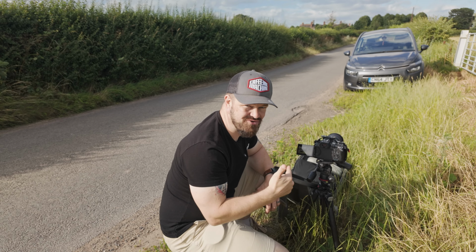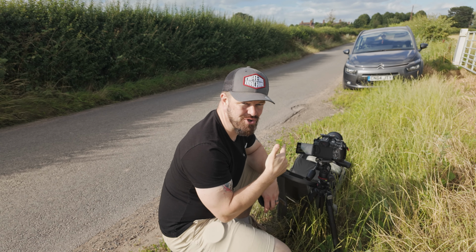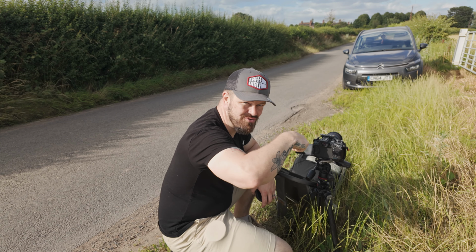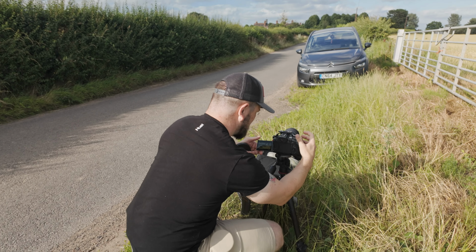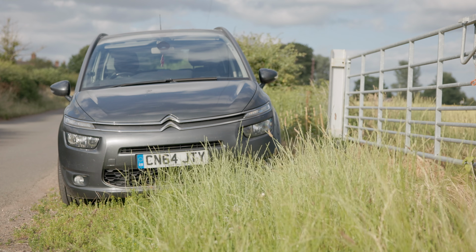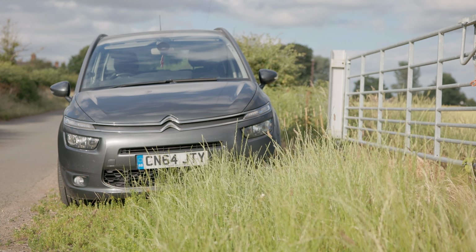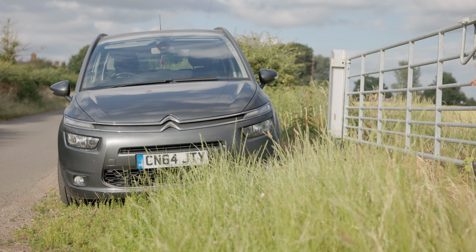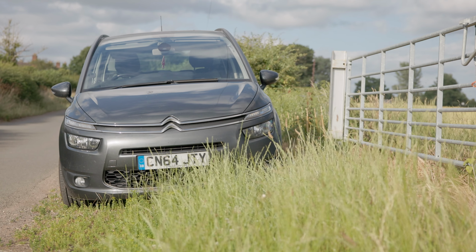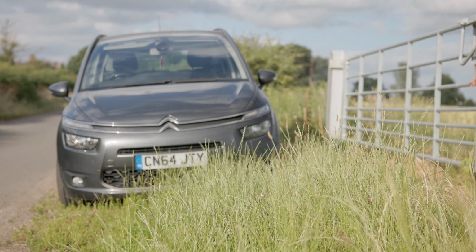But I've tested this already. This position does actually work. So I'm going to bring you onto the R5 now and show you what the crack is. So let's film this one. This is with the polarizing filter. So look at my windscreen. This is the polarizing filter, not doing much at all. And I'm going to move it. Watch what happens.